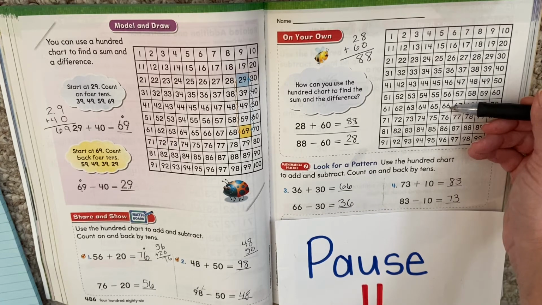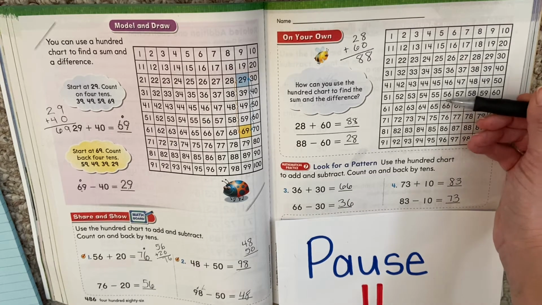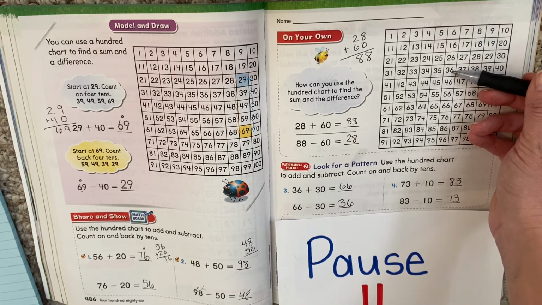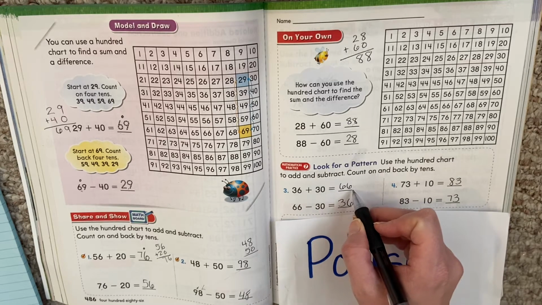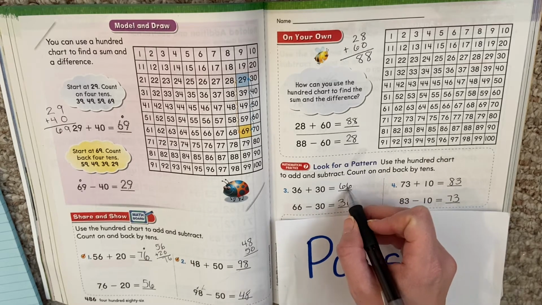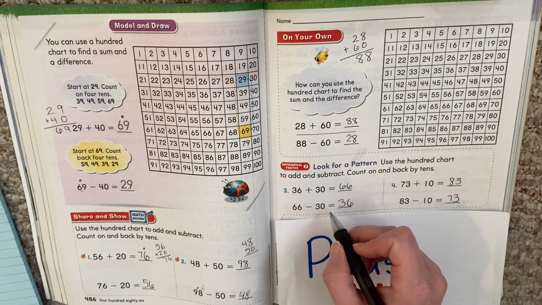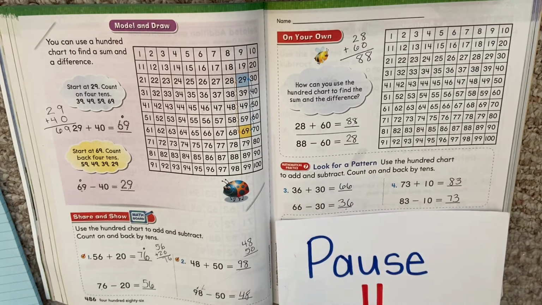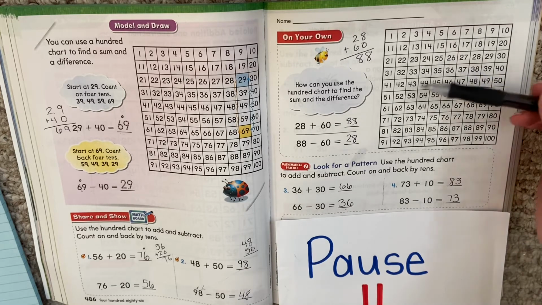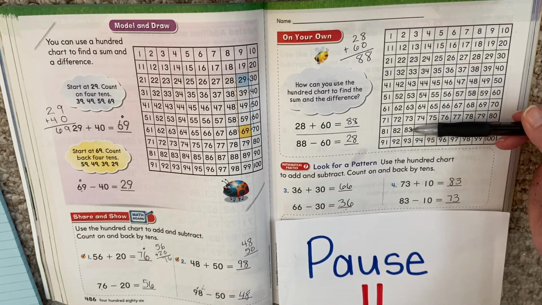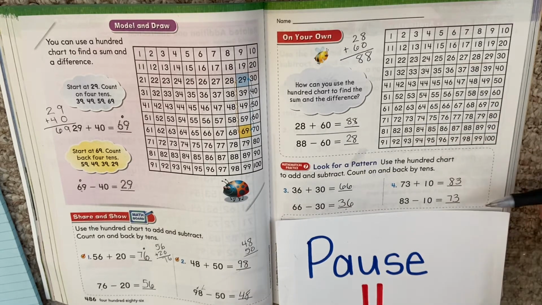So if you're on 66 and you took 30 hops back, 10, 20, 30, you landed on 36. Or you just looked at this problem and you know with related facts, you use the same numbers. 66, 30, and then what was left? 36. Okay, either way. 73 plus 10. Well, 73, 10 more, 83. 83 minus 10, back to 73. Okay? Or you lined it up.